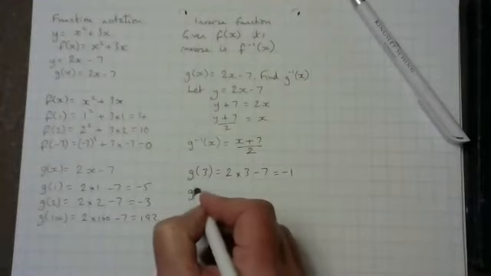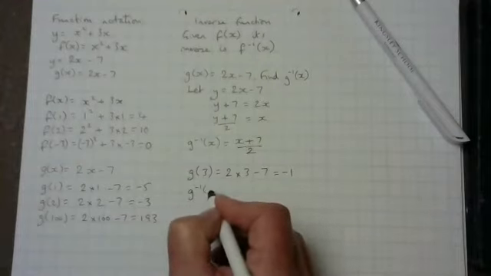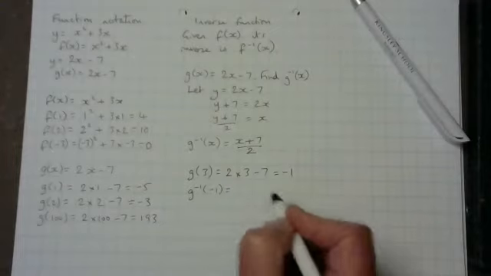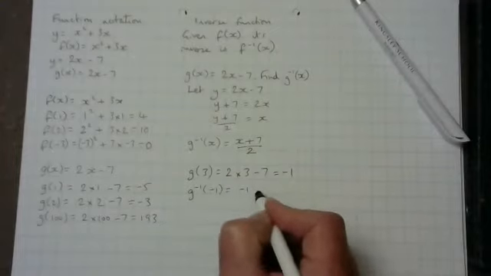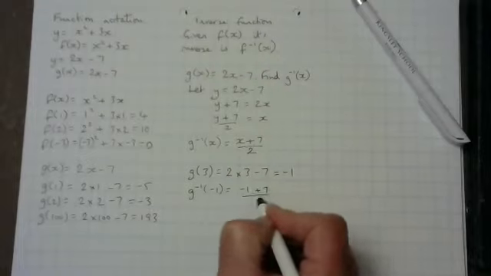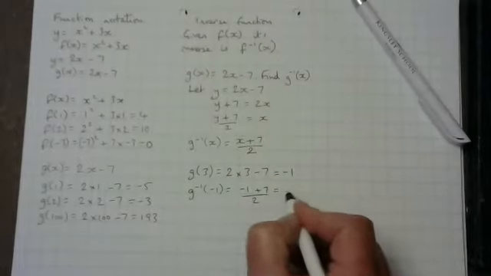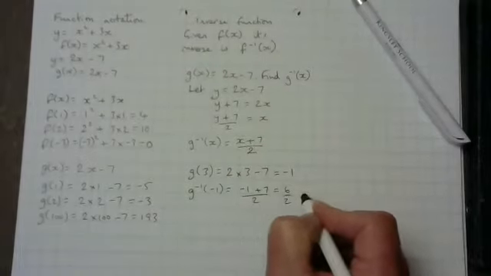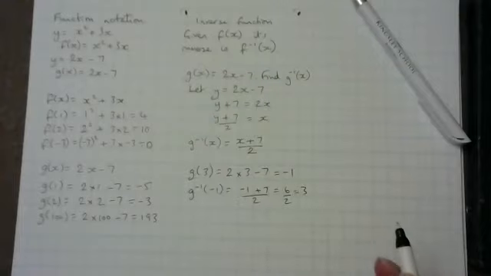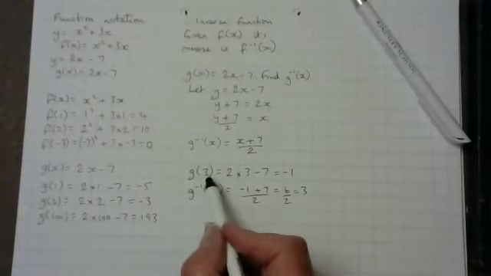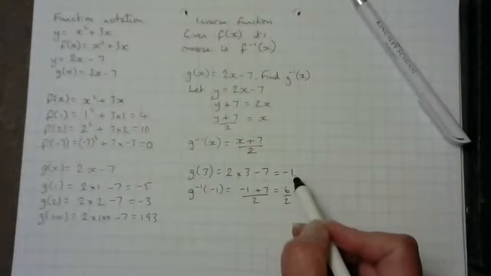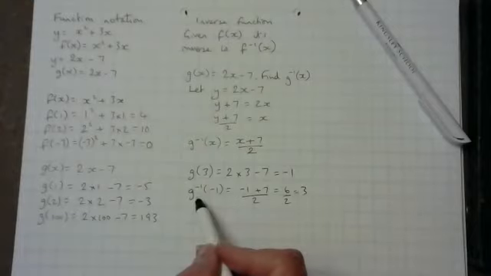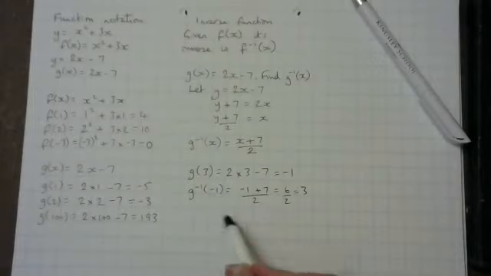The inverse function g to the minus 1 of minus 1 is minus 1 plus 7 over 2, which is 6 over 2, which is 3. So the input that produces minus 1 as an output is 3. So the inverse function on minus 1 takes me back to that input of 3.